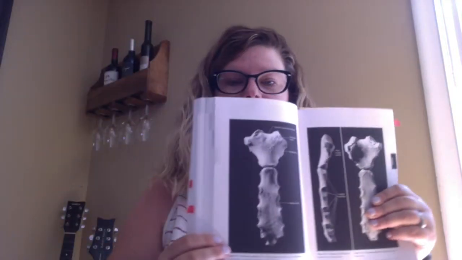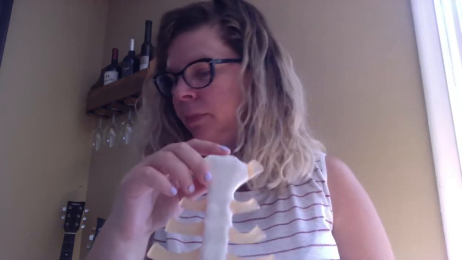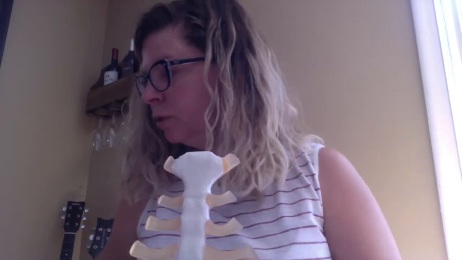Let's jump into the sternum. So we're just going to skip over to chapter 10, which is your sternum and your ribs. So your sternum photos are going to start on page 182 in your book. Okay, so here is our sternum. Okay, so this is obviously a cast of the sternum, but it would sit right here. So this here is the top of your sternum. Okay, so the sternum is made up of two separate bones.